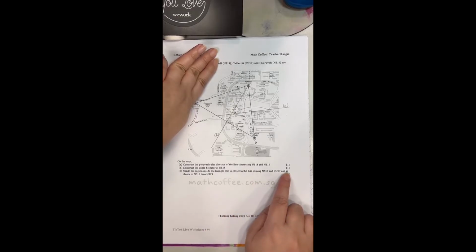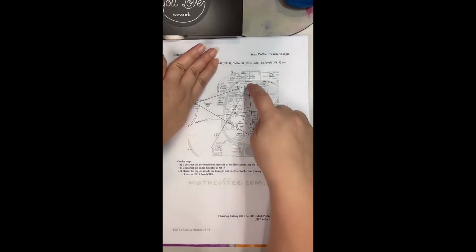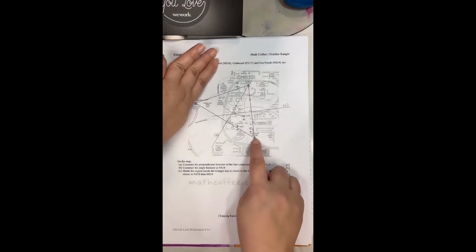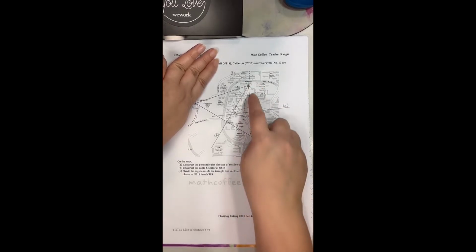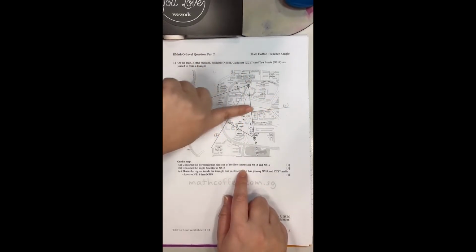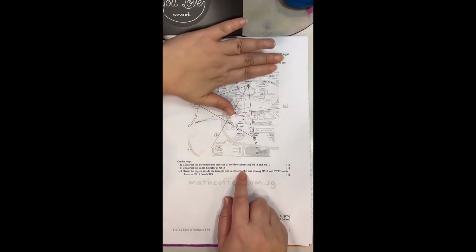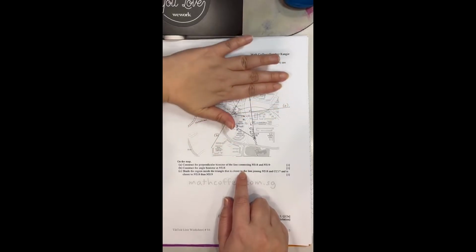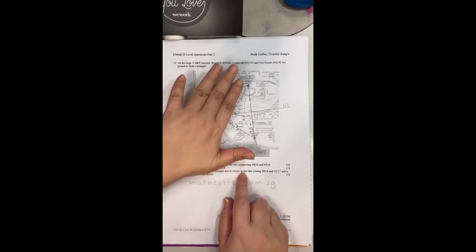Now they say it's closer to B and C. So this one is talking about a point, right? So closer to B means that it is looking at the perpendicular bisector. So it is this side. So now what is the common region?